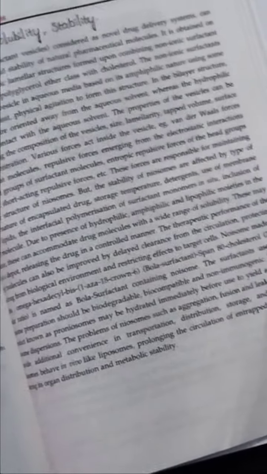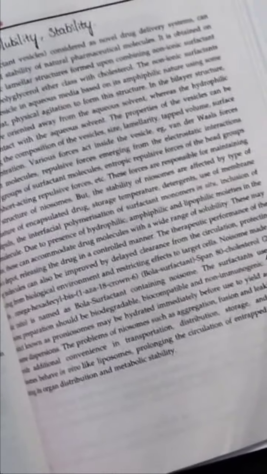When neosomes are taken as a drug and go into the body, they prolong its action, and it shows its action for a long time. They increase the solubility of the drug, and the concentration of the drug will be stable in the body.